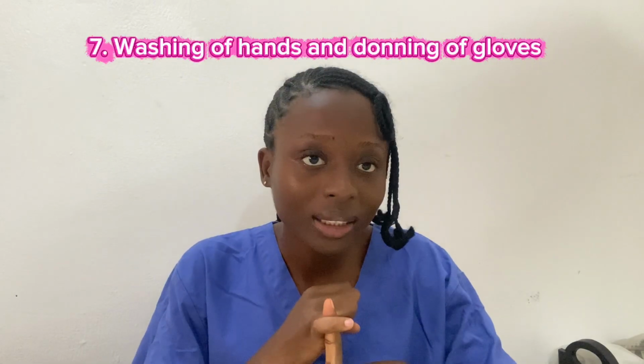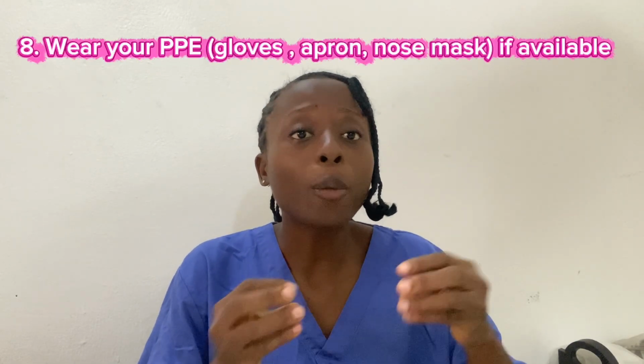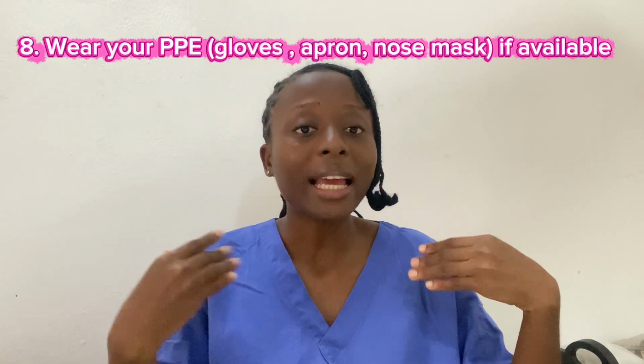You wash your hands and you don your gloves. These two things are very, very important. It has marks. Washing of hands, donning your gloves, your PPE. If you use your eyes, sometimes they will bring out these things. You see aprons, you see some PPEs. You wear them. Wear your aprons, wear your gloves, and your nose masks if there is any available there. Just make use of your PPE, wash your hands, don your gloves. All these things carry marks.